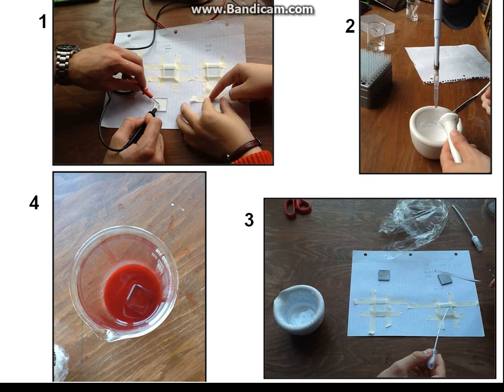talked of the construction of the DSSC cell, and for that we needed of course an anode, a cathode and an electrolyte. The anode here is the titania coated ITO glass, the cathode here is the graphite coated ITO glass, and the electrolyte here is the iodide triiodide couple.